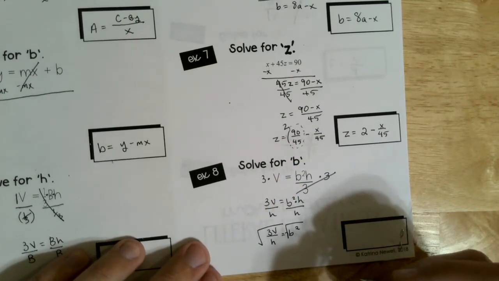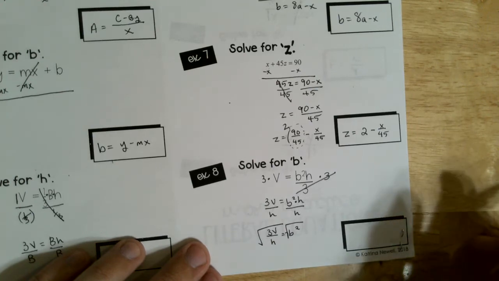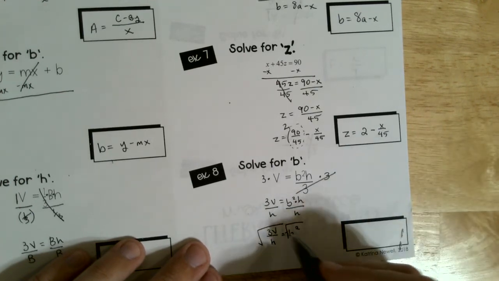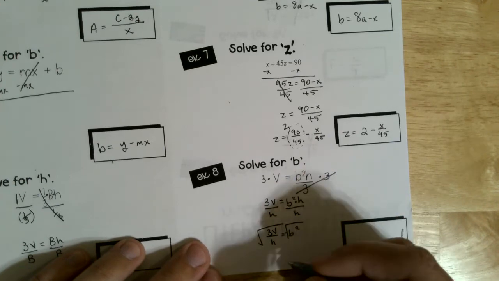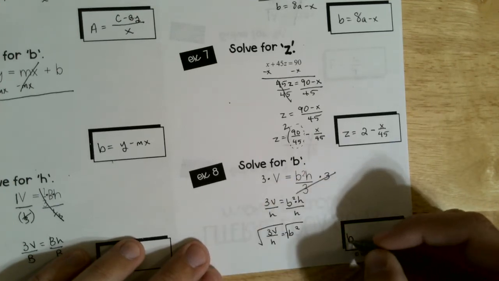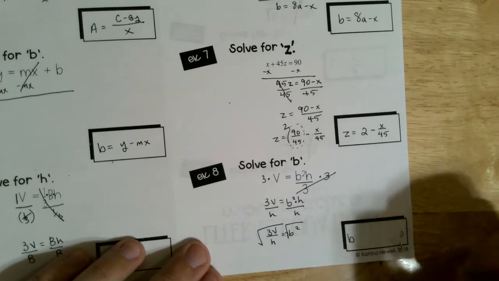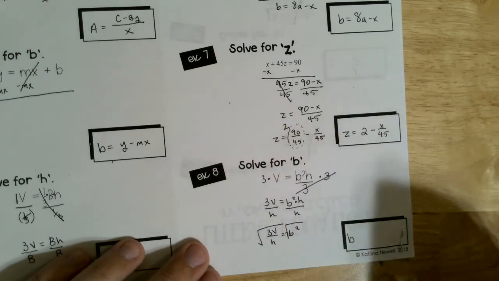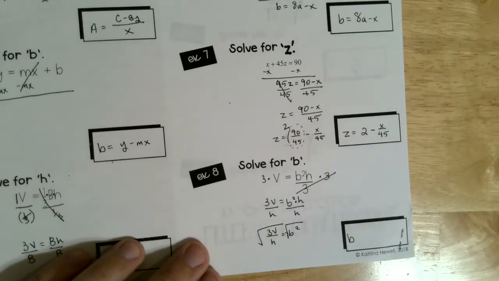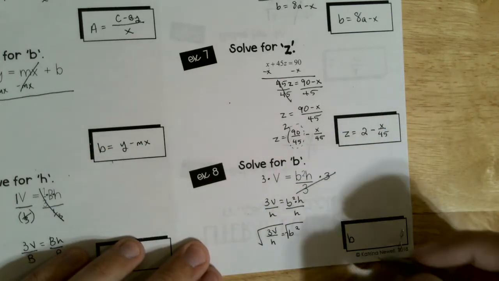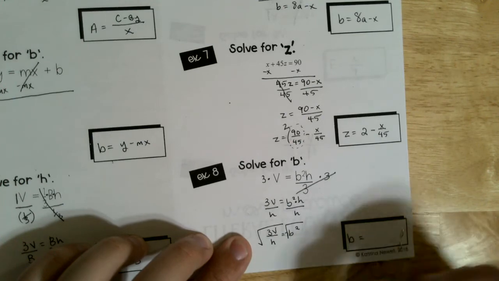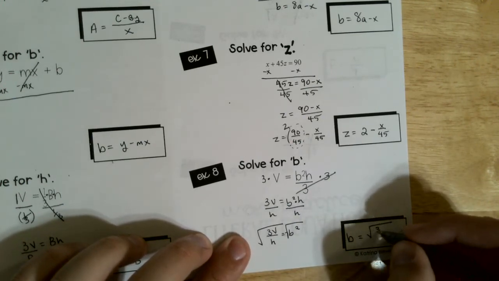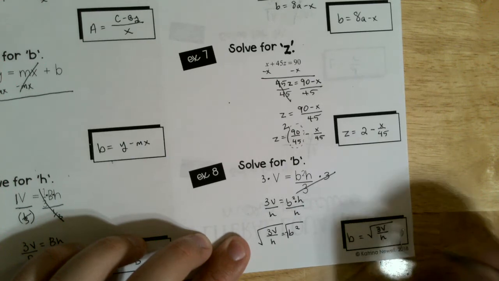Okay? So just like how adding undoes subtraction and multiplying undoes division, square root undoes the square. So I'm left with just b. Not b squared, not the square root of b, just b, because square root undoes the square. And vice versa. A square will undo a square root as well. So b will now equal everything on the left side here. The square root of 3v over h.